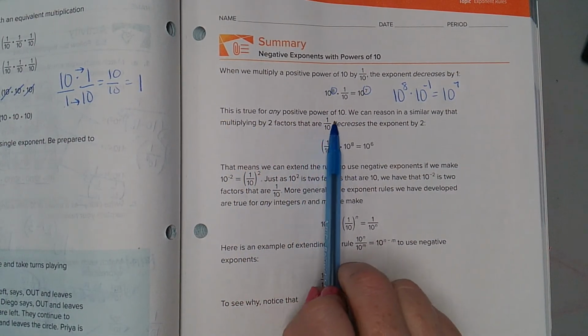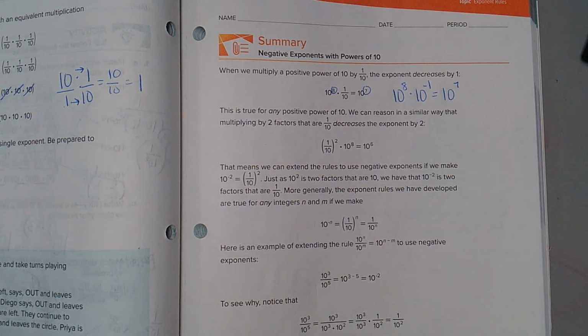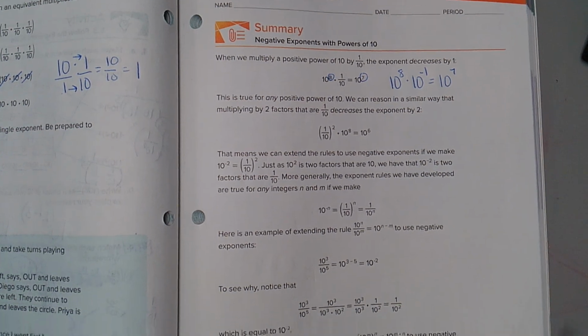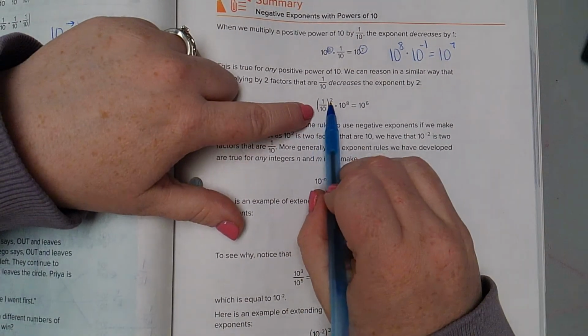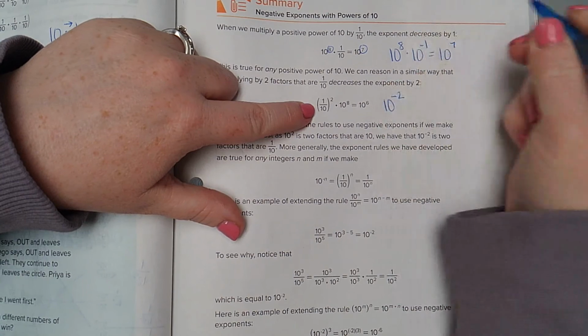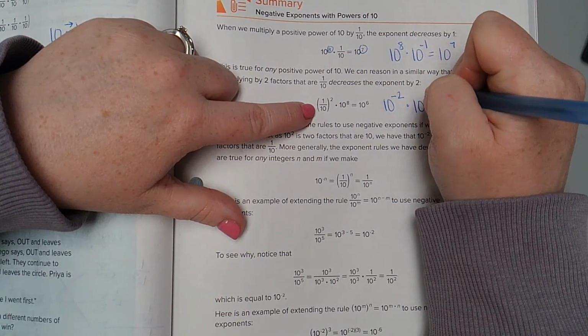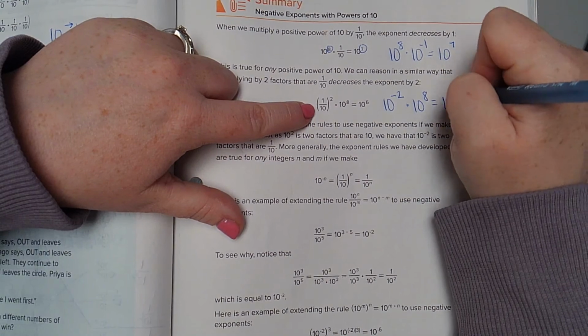This is true for any positive power of 10. We can reason in a similar way. Multiplying by 2 factors of 1/10 decreases the exponent by 2. So 1/10 times 1/10, or a power of 2, is the same as 10 to the negative 2 times 10 to the 8th. Negative 2 plus 8 gave us our 6.